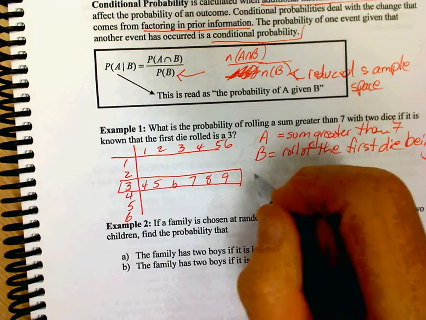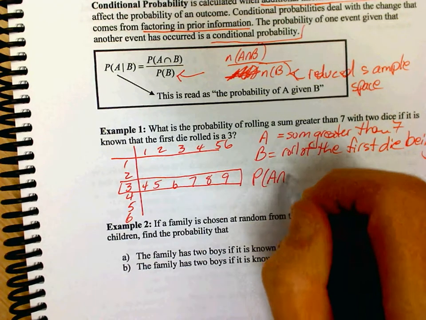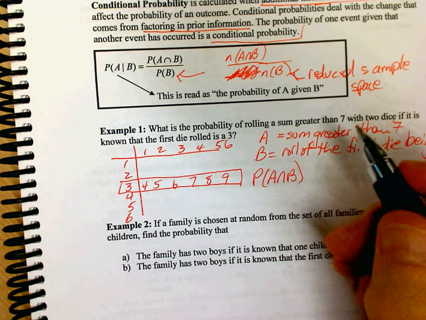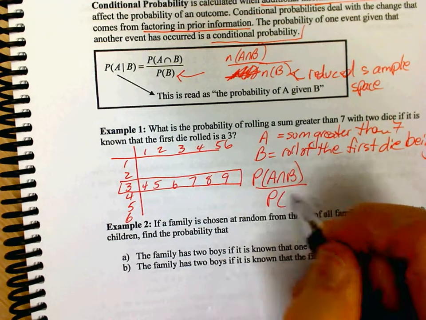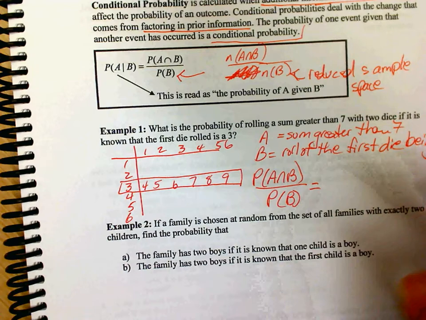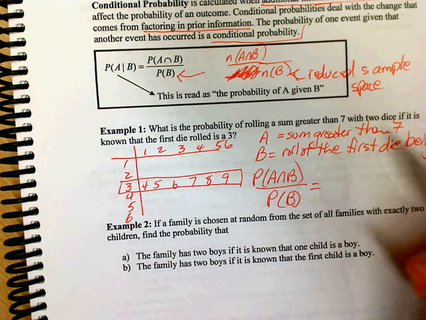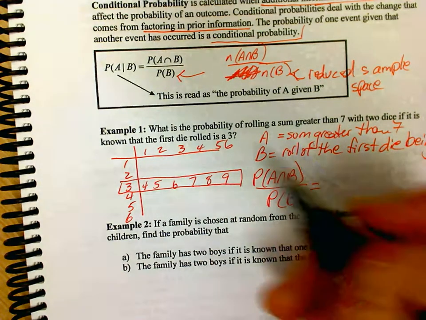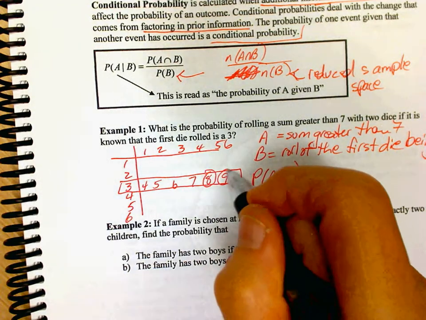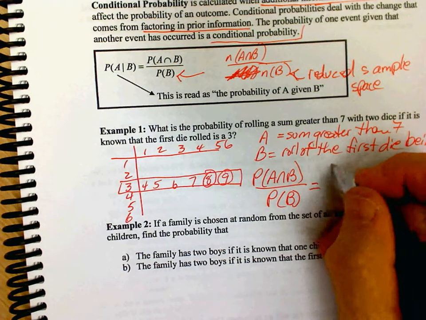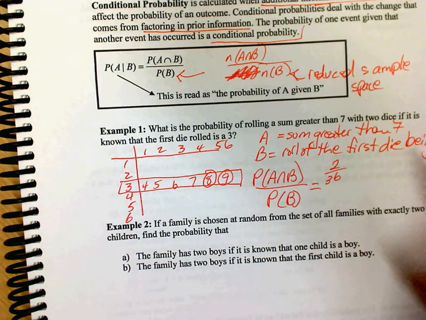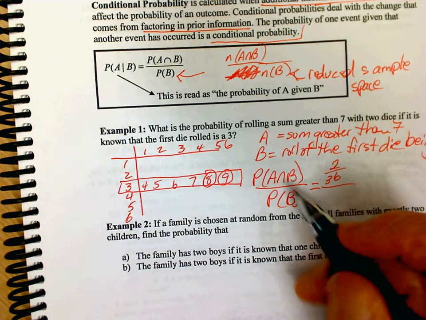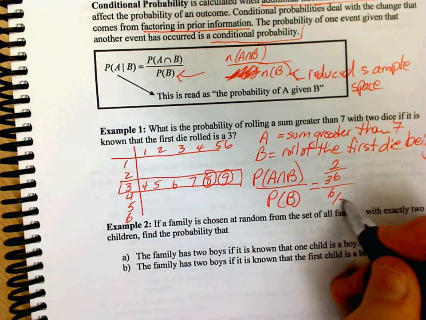So the probability of A intersection B divided by the probability B has occurred is equal to, well, sum greater than 7, there's 2 ways that can occur, so that's 2 over 36, all over 6 over 36.